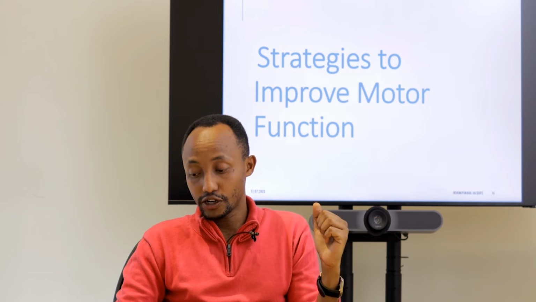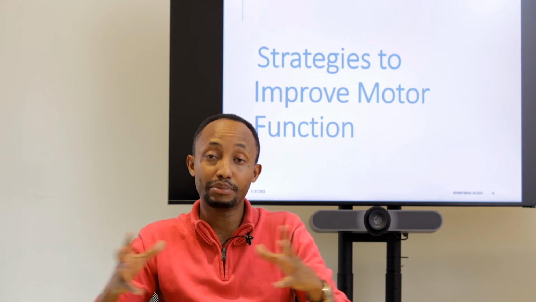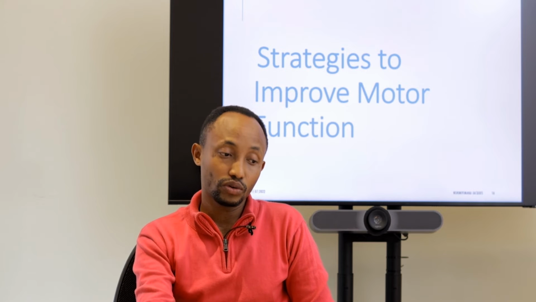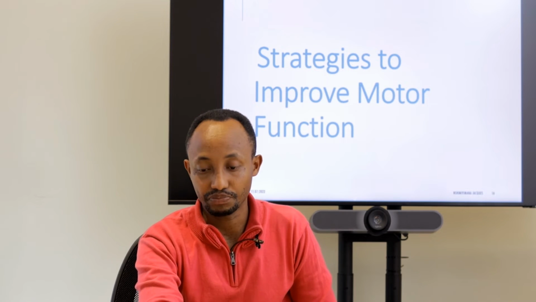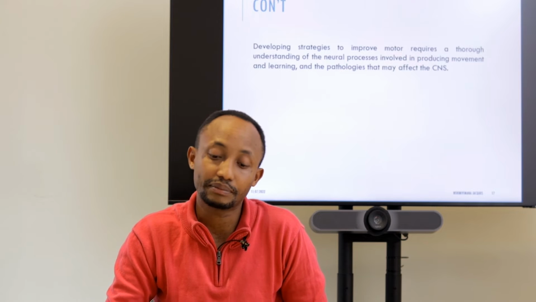So strategies here, in other words, are the approaches we use to treat or rehabilitate people with neurological injuries. As the title says, Introduction to Neuro Rehabilitation. For you to be able to understand that, you need to know that developing a strategy to improve motor function requires a thorough understanding of the neural processes involved in producing movement and learning, and the pathologies that may affect the central nervous system. And that's what we just did at the beginning.